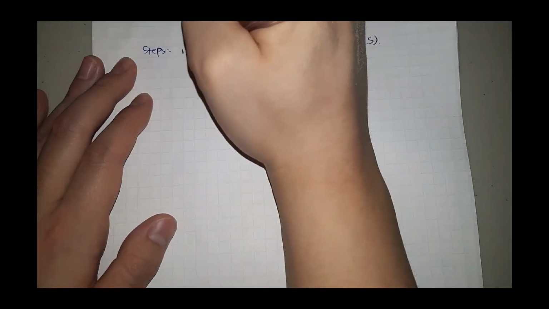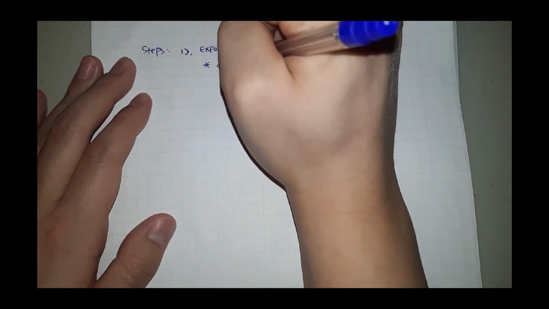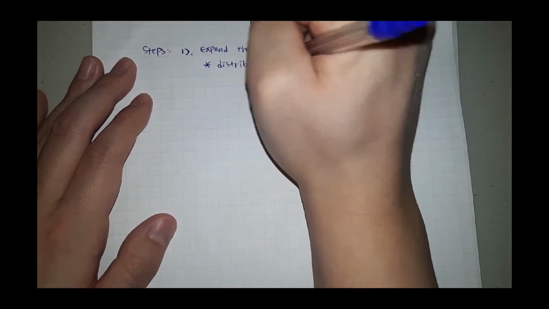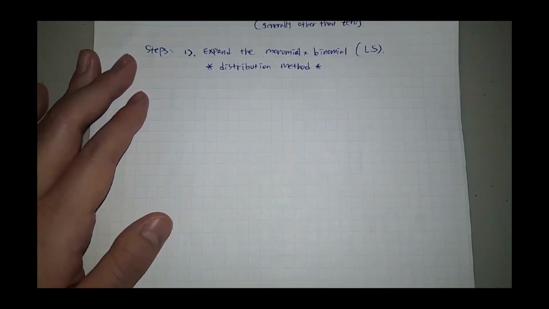We can use what I like to call the distribution method. I believe in the textbook people use the distributive property. I sometimes have a hard time understanding that term when you say property, it seems like money and those related things, even though it has multiple other meanings. So I'm just going to use the distribution method.